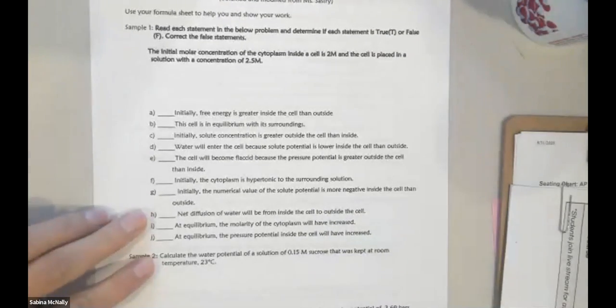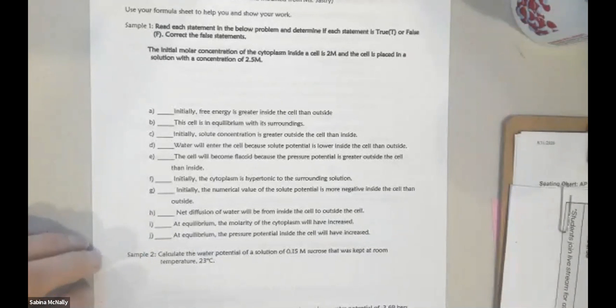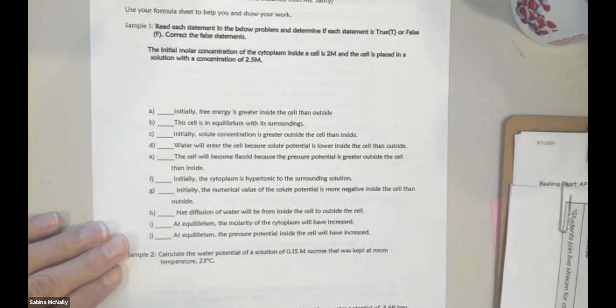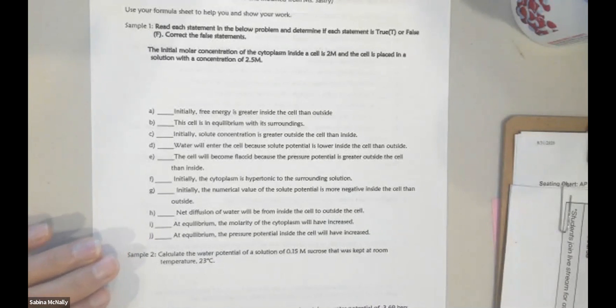I just edited this last night because I simplified the problem. So if you talk to students from last year, they might say, oh my God, I hated water potential. And you might be thinking, this is not that bad. That is because I got rid of the hard water potential problems. I thought, you know what?